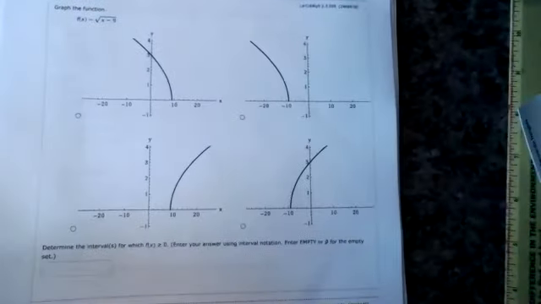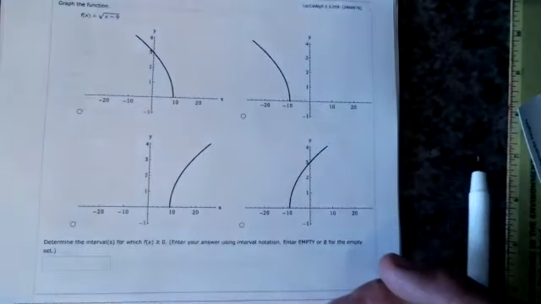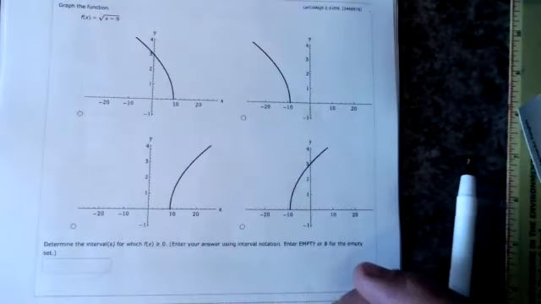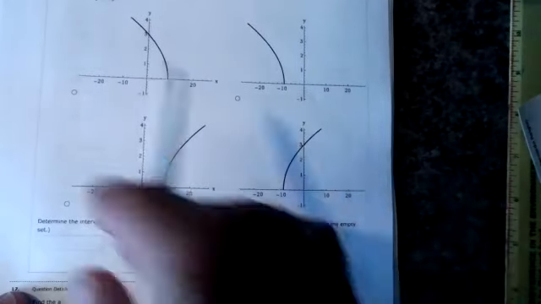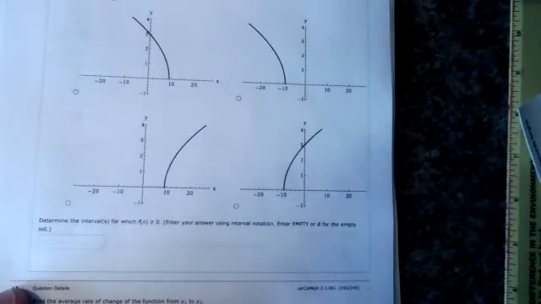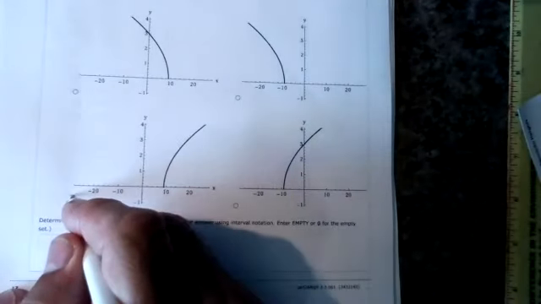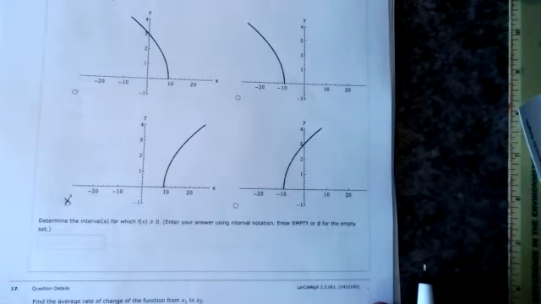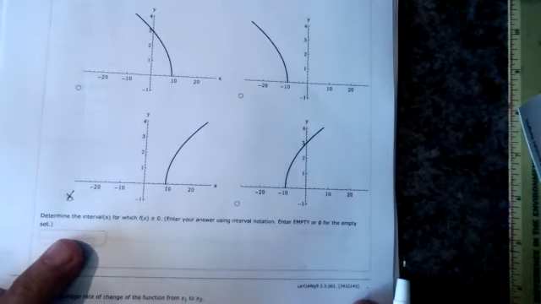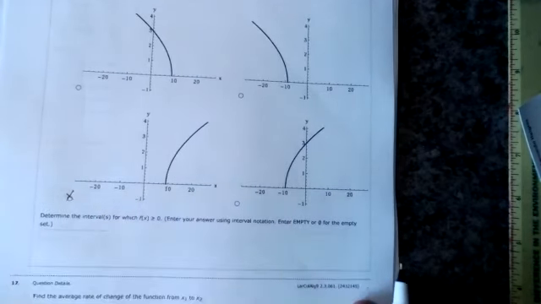oh, we skipped the 16. How would I graph this? Square root of x minus 9. Which one of these graphs is correct? You just have to shift radical x 9 units to the right. 9 units to the right. And determine the interval for which y is greater than 0.